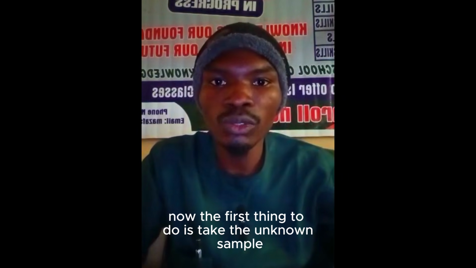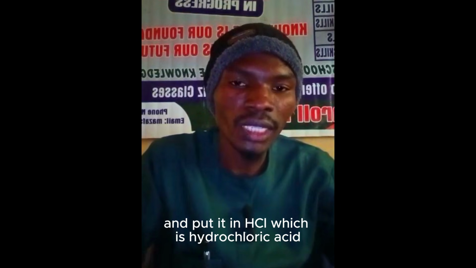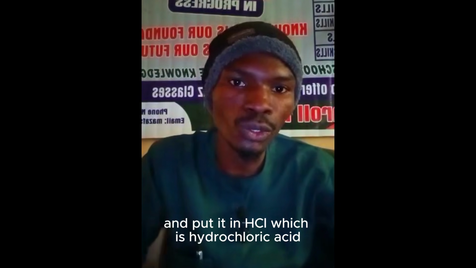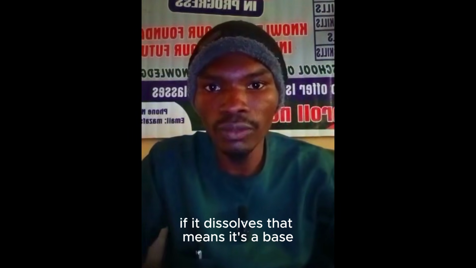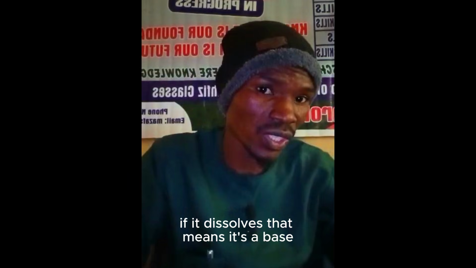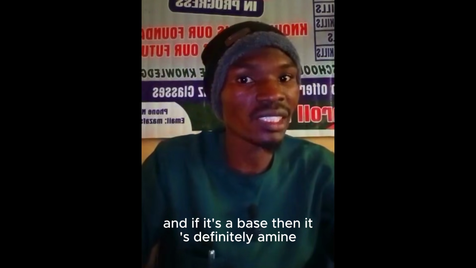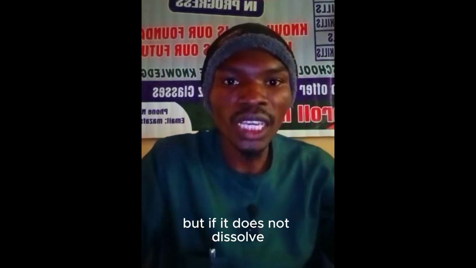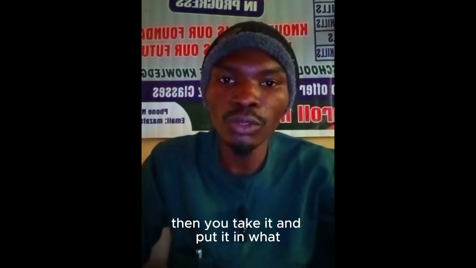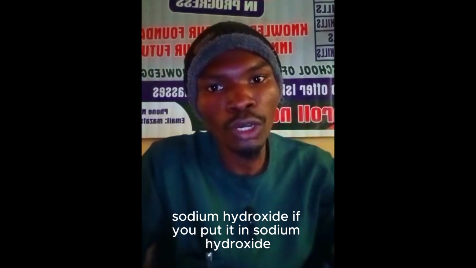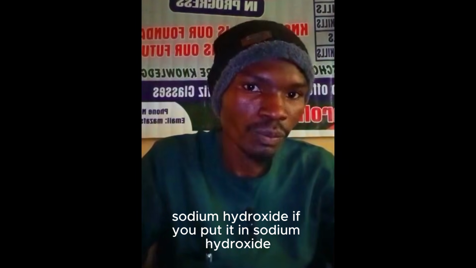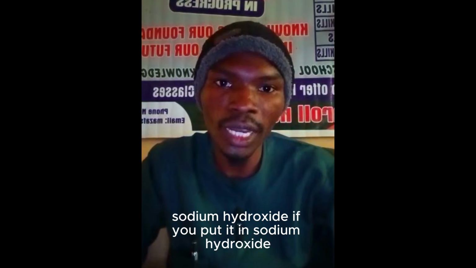Now, the first thing to do is take the unknown sample and put it in HCl, which is hydrochloric acid. If it dissolves, that means it's a base, and if it's a base, then it's definitely amine. But if it does not dissolve, then you put it in sodium hydroxide.